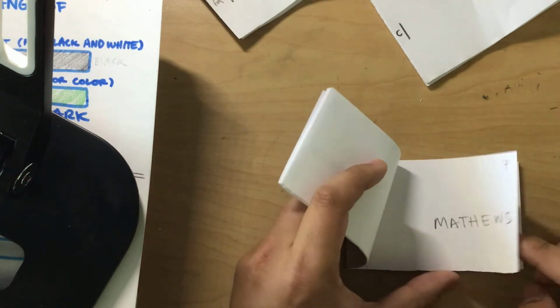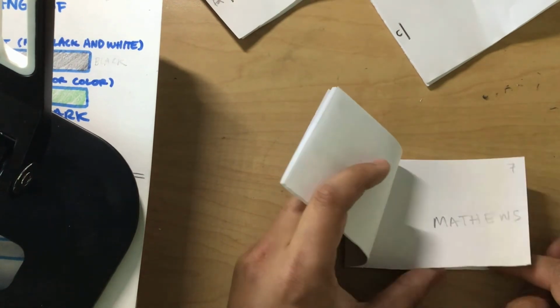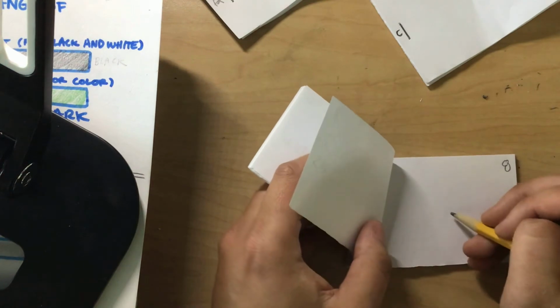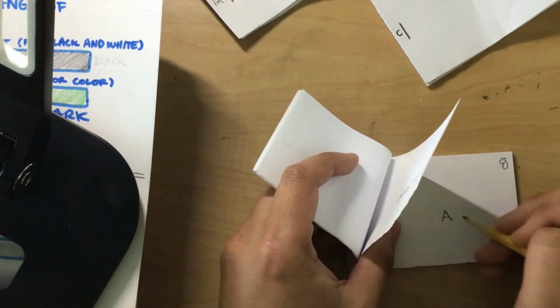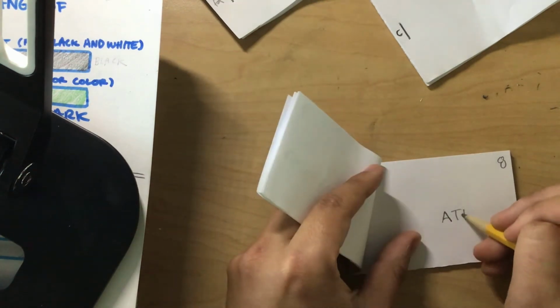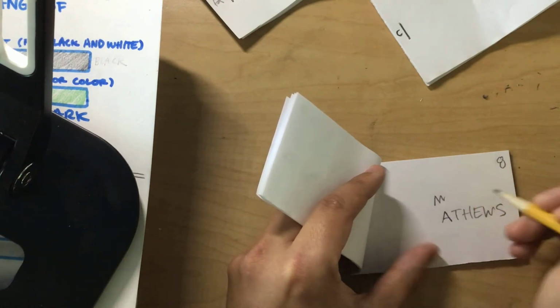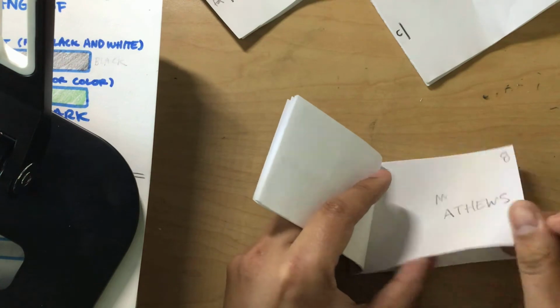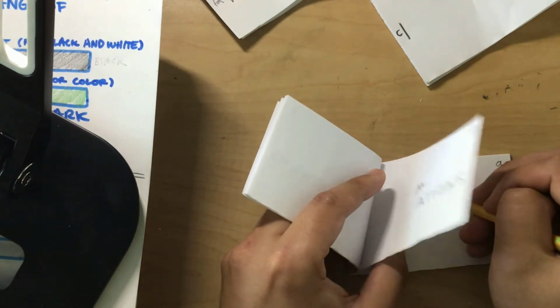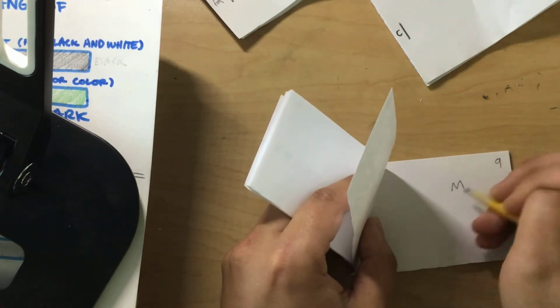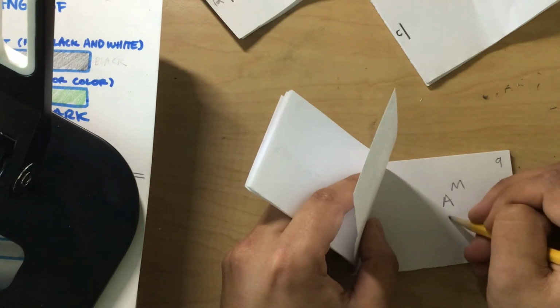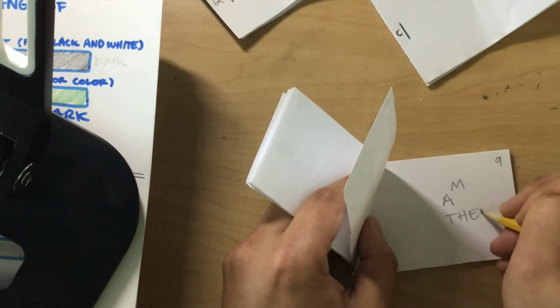I'm on 7. Now something I can do with it is I'm going to write A-T-H-E-W-S. I'm going to move the M up here. And then we have M move up here, and have the A, and I have the T-H-E-W-S.